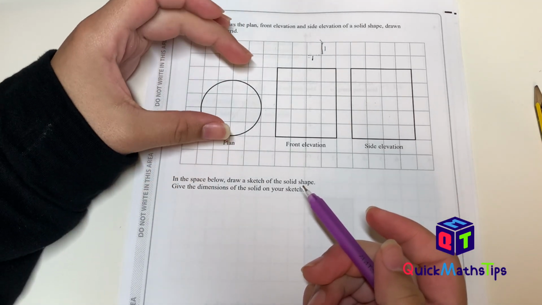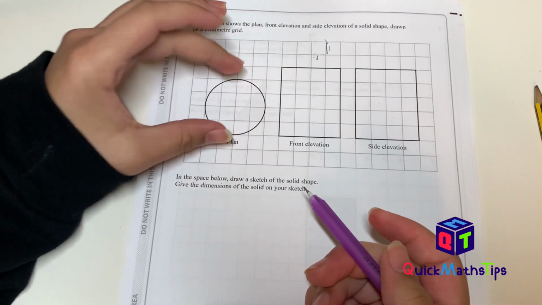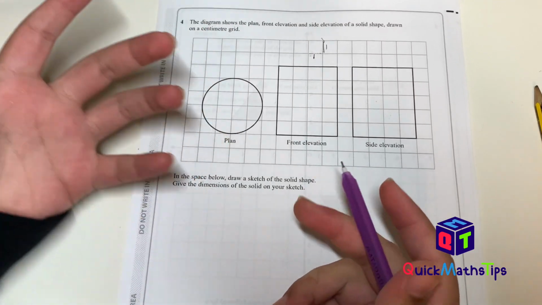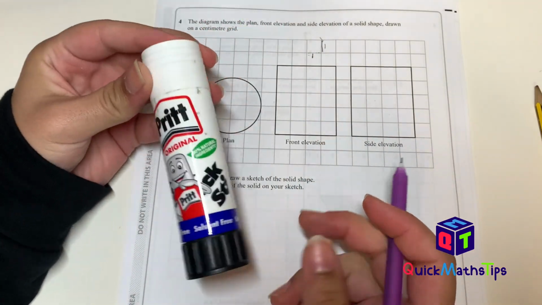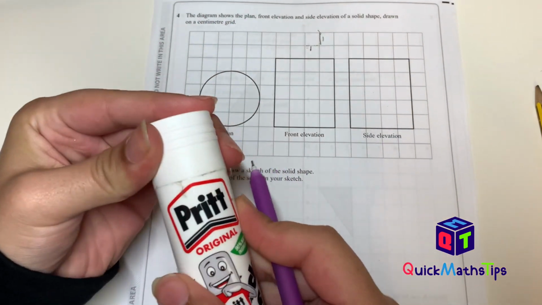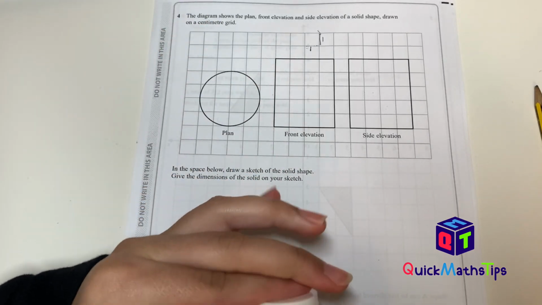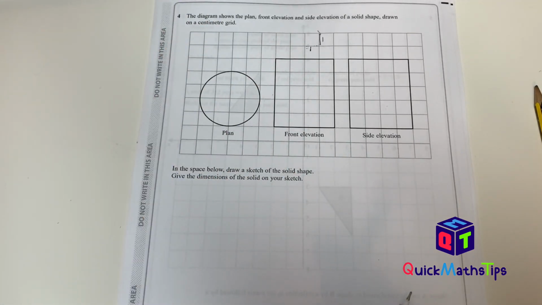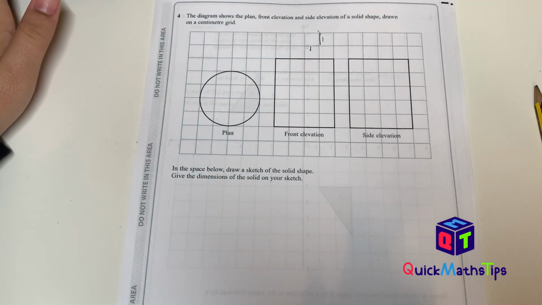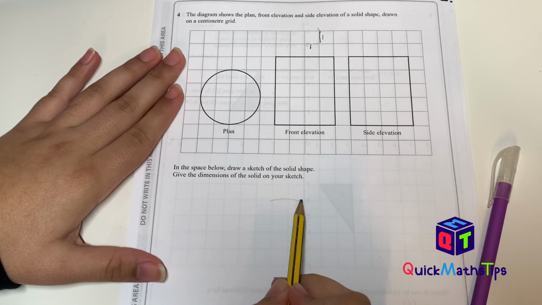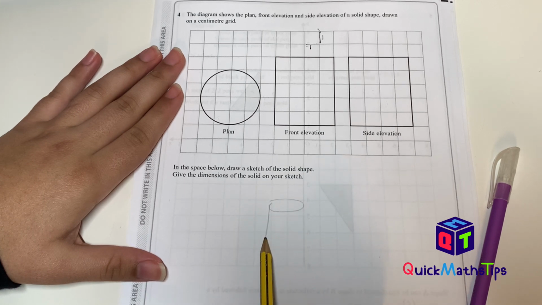Now if you look at it, plan is what the shape looks like from the top. So what shape looks like this from the top? You're going to have to imagine, this is going to look something like this. Obviously a bit smaller, but that's it, it's going to look like this. So a cylinder, like a tin, if you want to imagine it in real life. So you're going to sketch this out. It doesn't matter if your sketch is not accurate, you just need to use a pencil. So we are going to sketch out a tin.